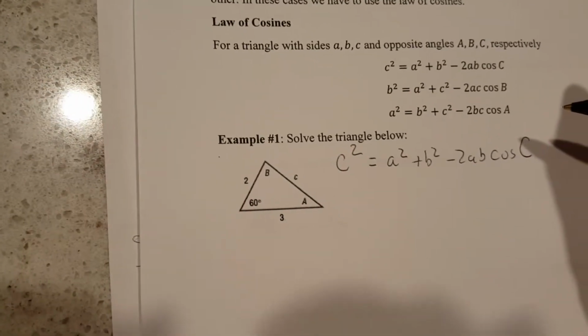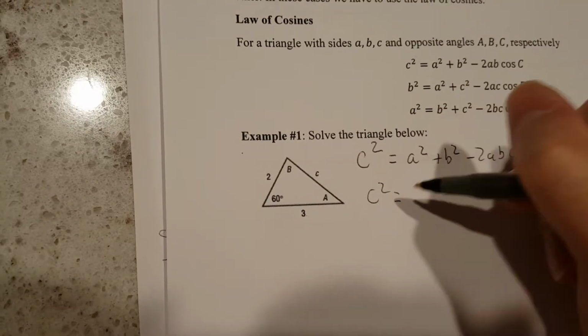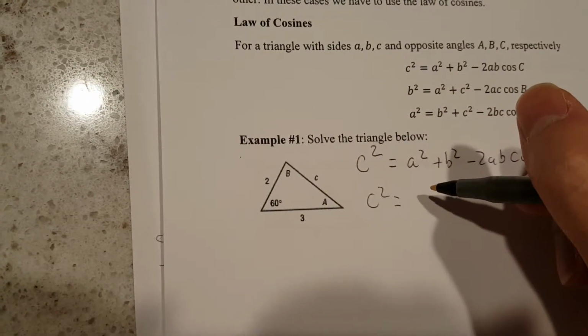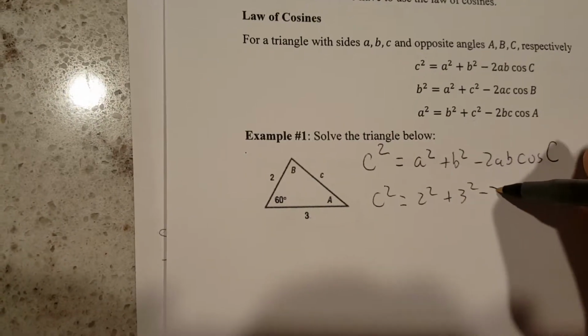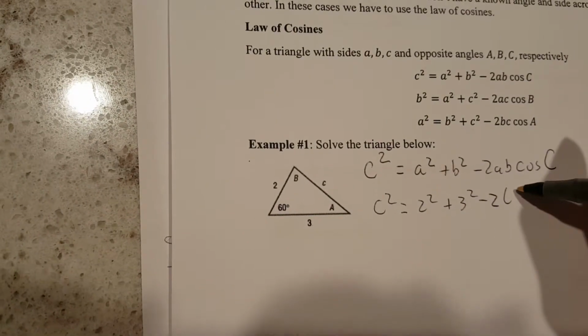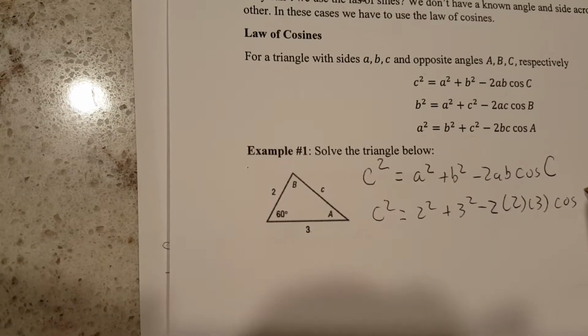So now all we do is plug the numbers in. c squared is equal to a squared, which is 2 squared, plus 3 squared, minus 2 times 2 times 3 cosine 60.